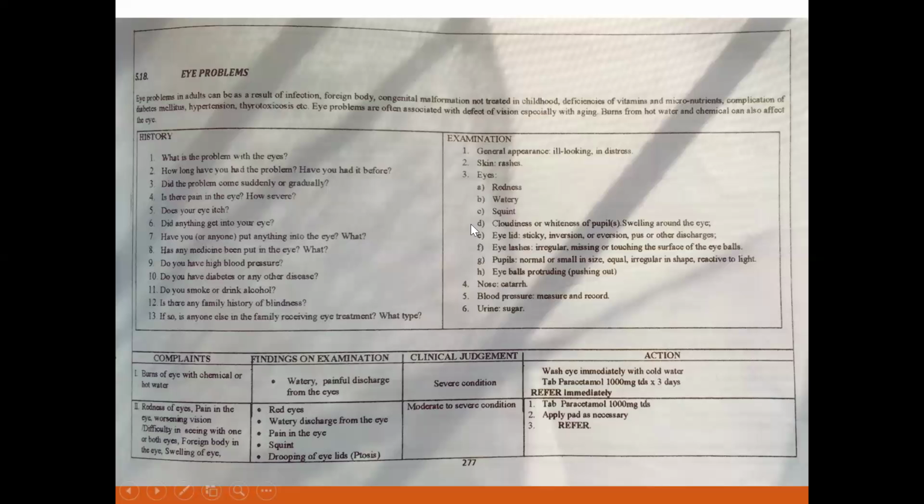Then from this examination, once we are done, we might come up with findings: red eyes, watery discharge from the eye, pain in the eye, squint, drooping of the eyelid. Let's say we got drooping of the eyelid, ptosis.